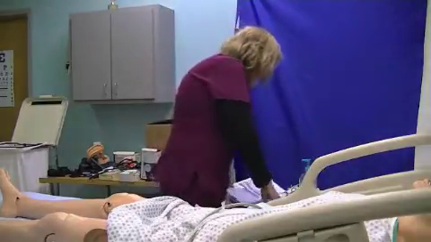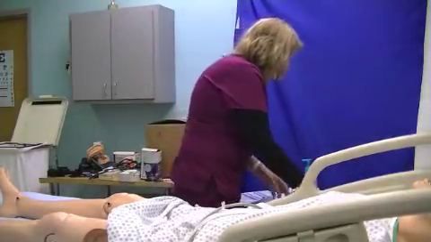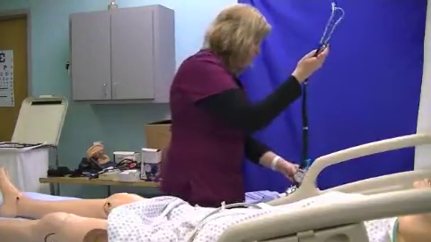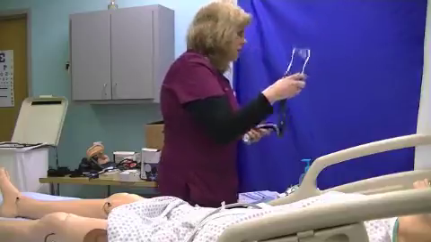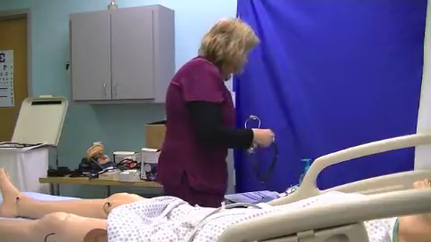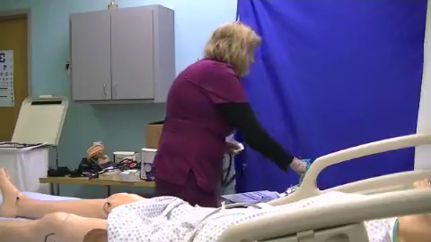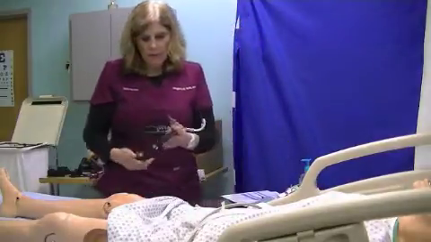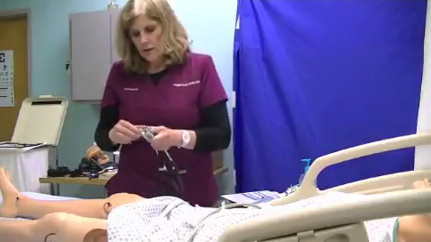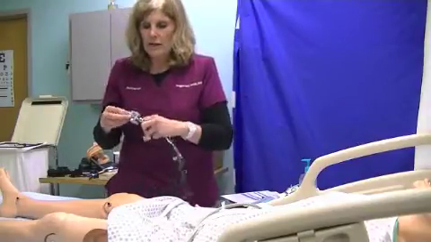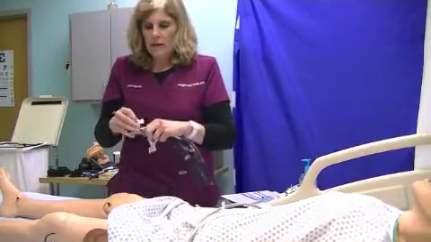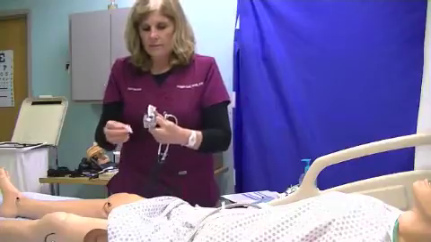Okay, let's assess the apical pulse now. So when I'm assessing the apical pulse, I'm going to use what is called a stethoscope. Now, with the stethoscope, you're going to have to make sure you clean it, because you don't want to transfer infections, so you should warm it up and make sure you clean it for your patients. Some nurses go from one patient to the next, and that transmits infection. You don't want to do that. So you go from one to another.